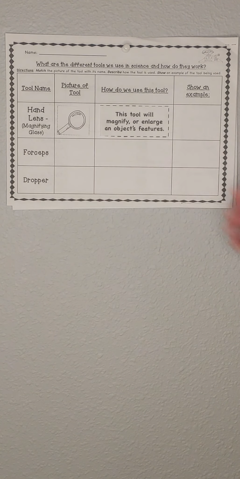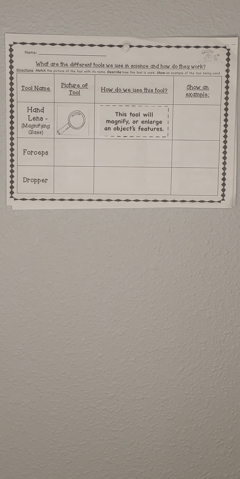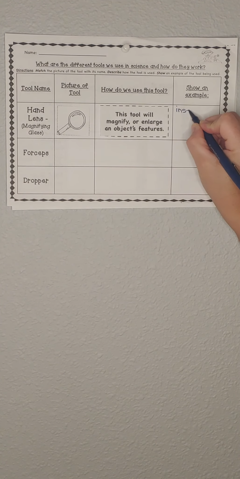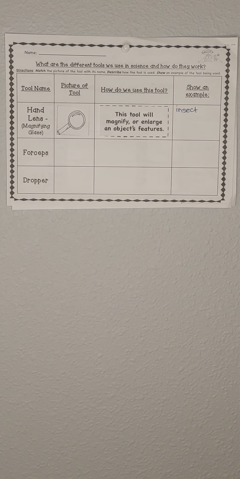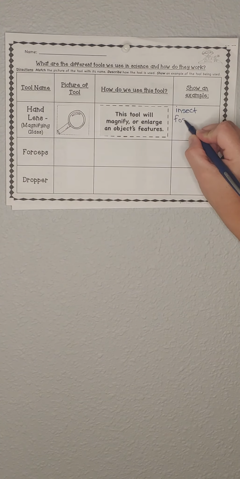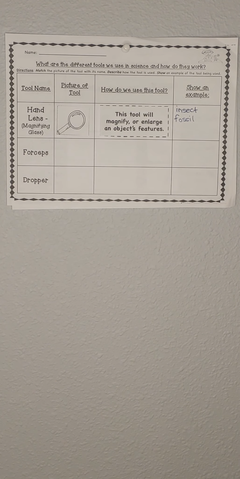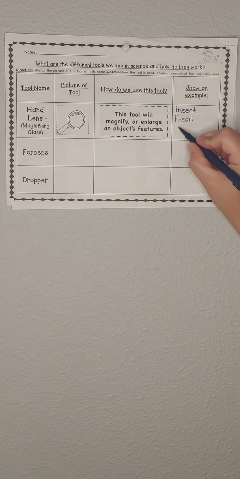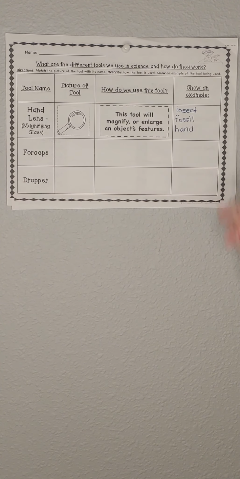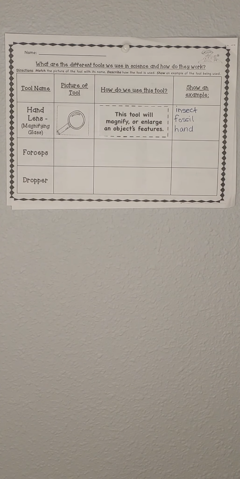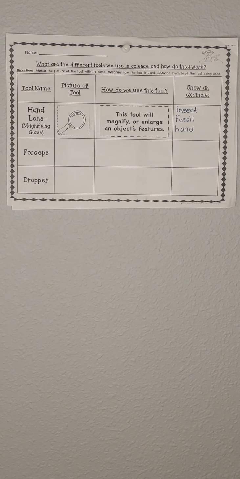Now we would not use a hand lens for something as small as a germ or a cell or a hair because it doesn't magnify that much. This would be to look at something closer, like maybe an insect that I can see with my eye. Or maybe a fossil. We want to look at the fossil a little bit closer, but I can see the fossil with my eye. We might even look at our hand closer and see all these lines in our hands. So a magnifying glass is not as strong as a microscope is.